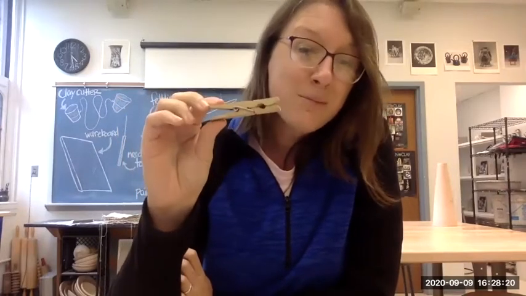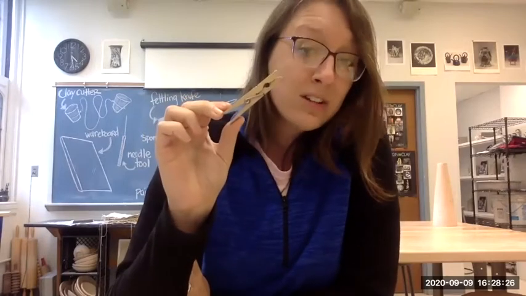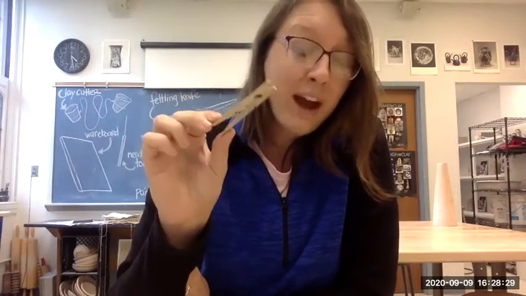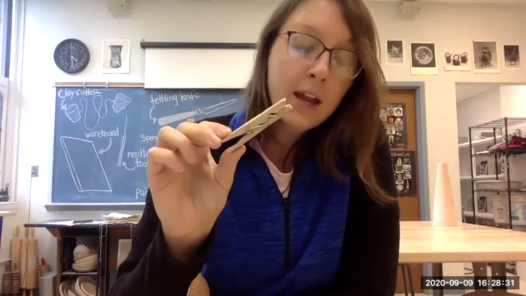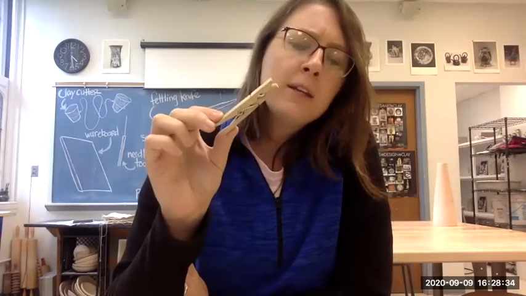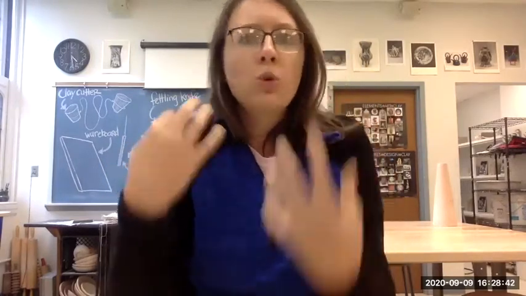Objects like clips. Now again, this might be something that some of you look at and say, ooh, that looks way too complicated. Whereas others might look at this and say, oh, that would be really interesting to try to do in clay. So use your own judgment and decide for yourself, what do you feel comfortable attempting and what is maybe a little bit beyond your idea of what's accomplishable.